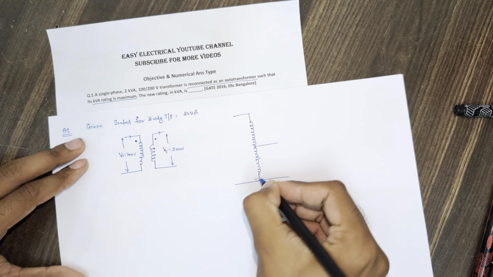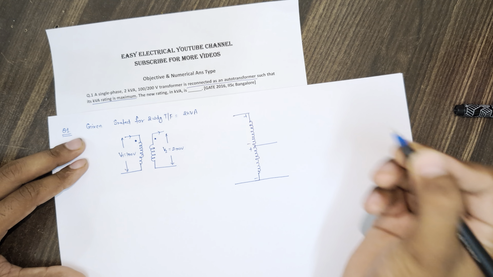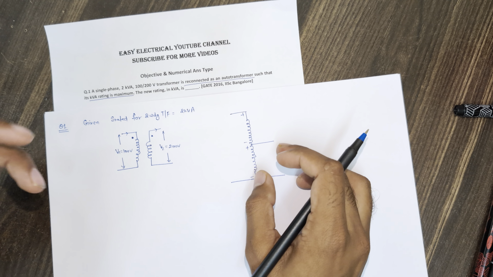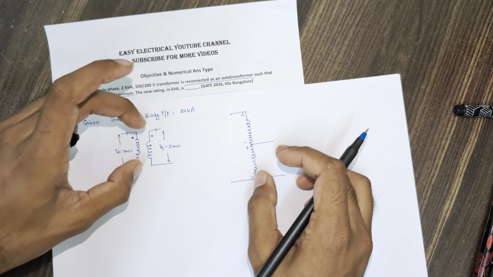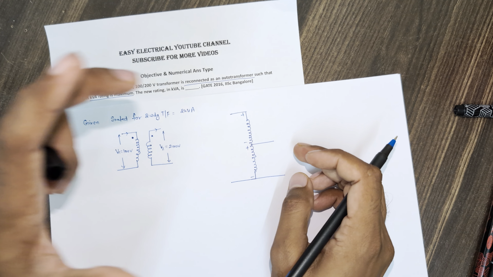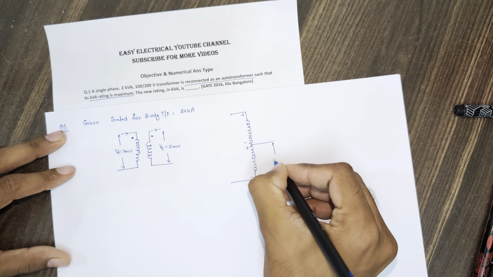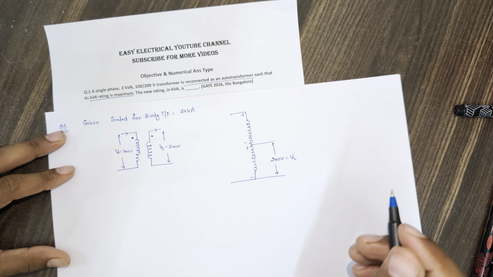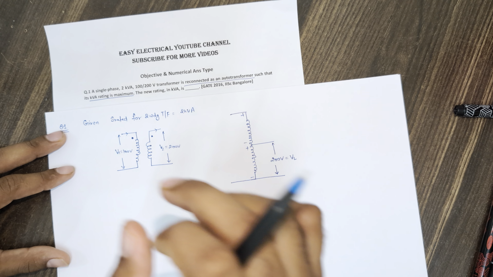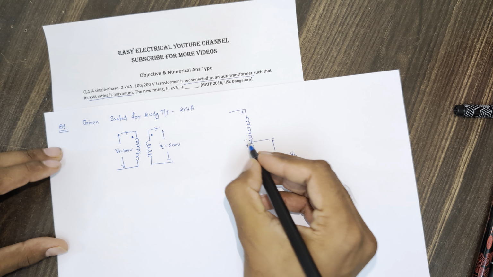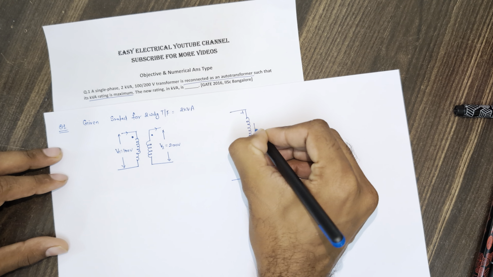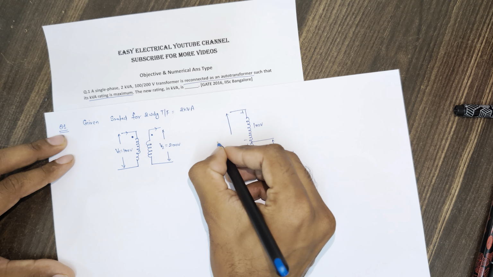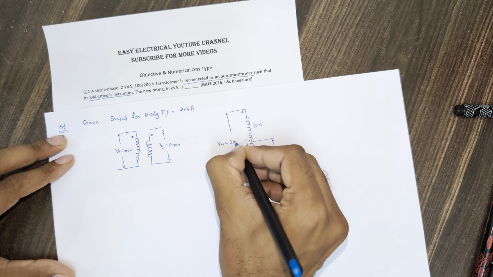Now this should be minus plus minus plus like that, and for maximum, I will take the output as 200 here. This is my VL, and input is 200 volt and 100 volt. Then the input voltage VH is 300 volt, right?